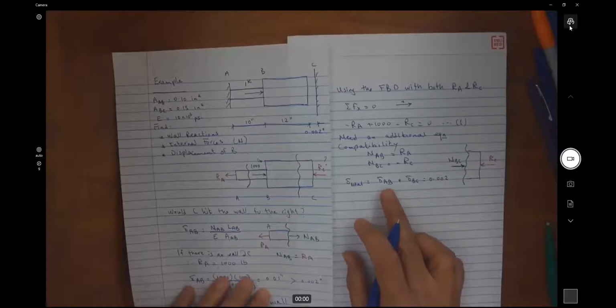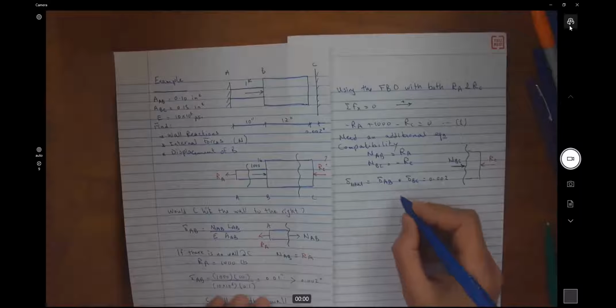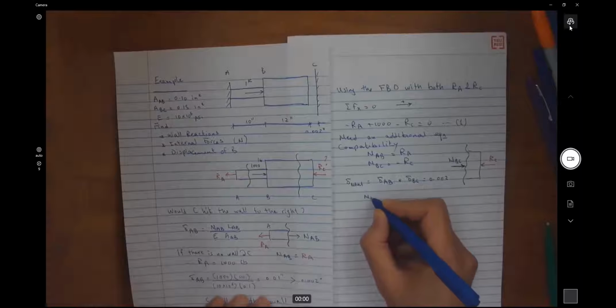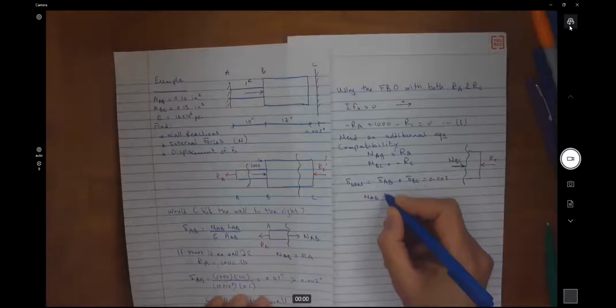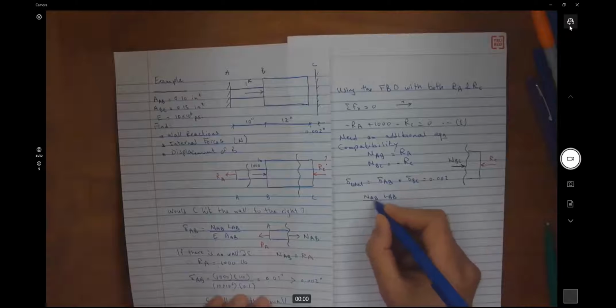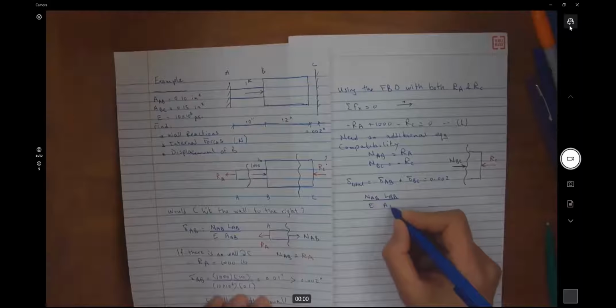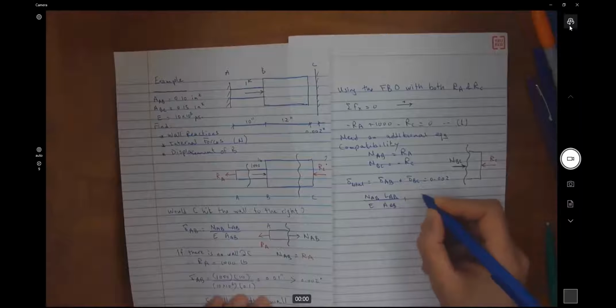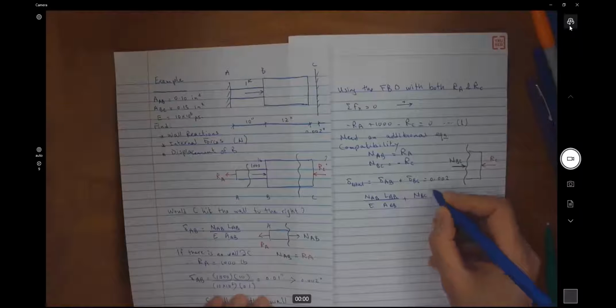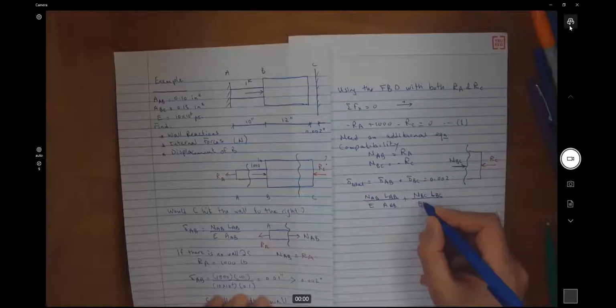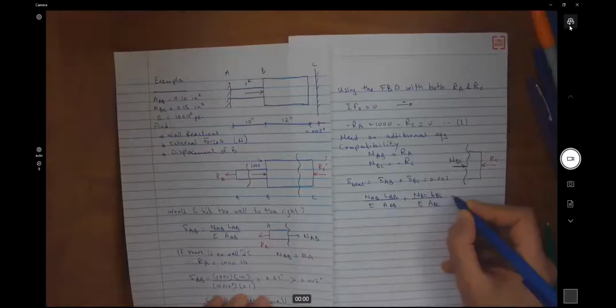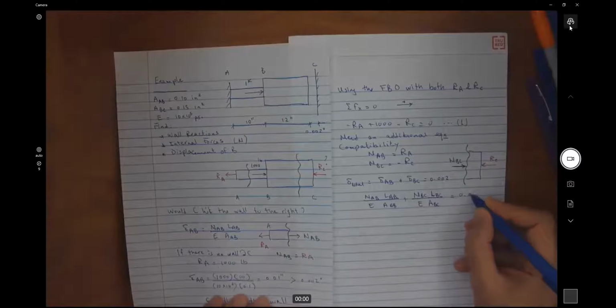So delta AB is equal to NAB times LAB divided by E divided by the area of AB, plus NBC times LBC divided by E divided by the area of BC, and these two combined must be equal to 0.002.